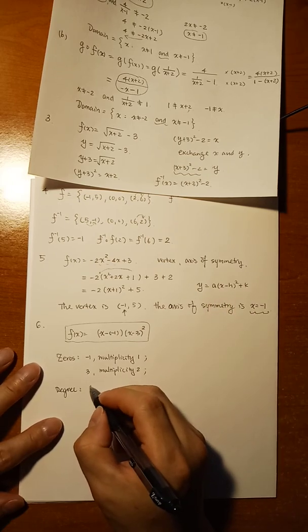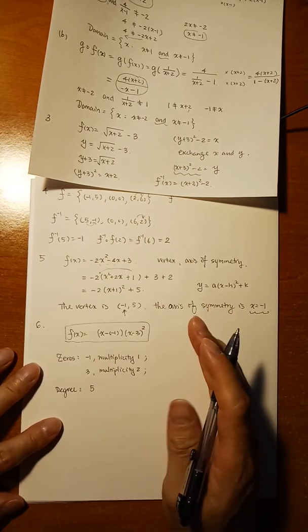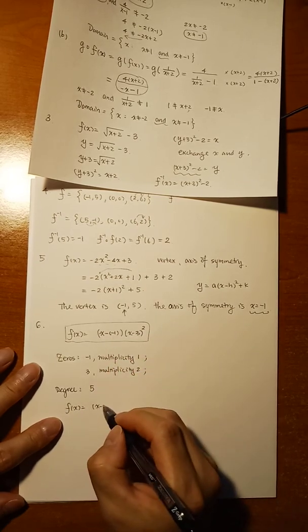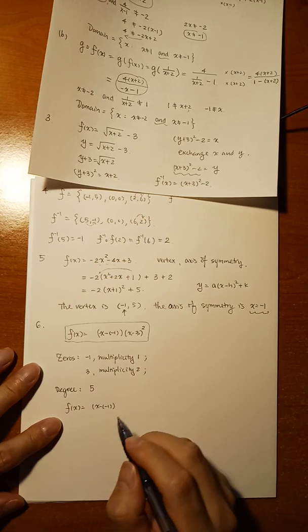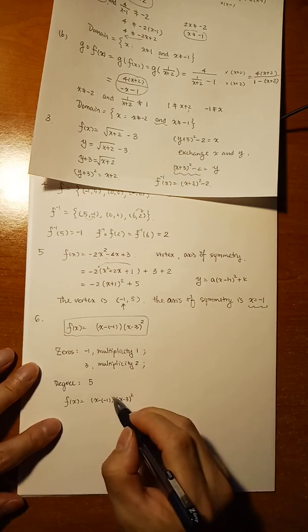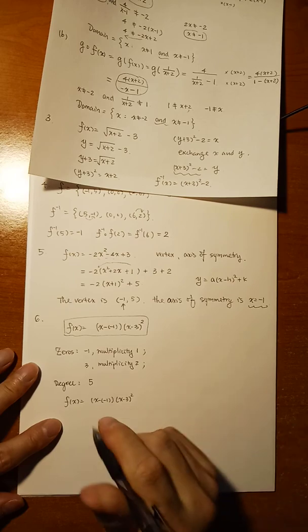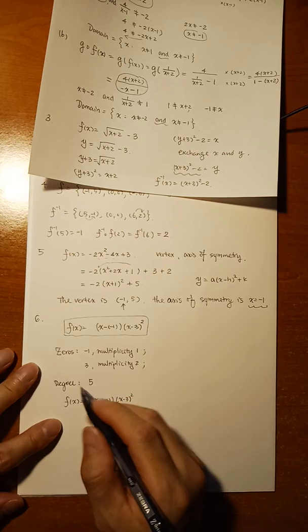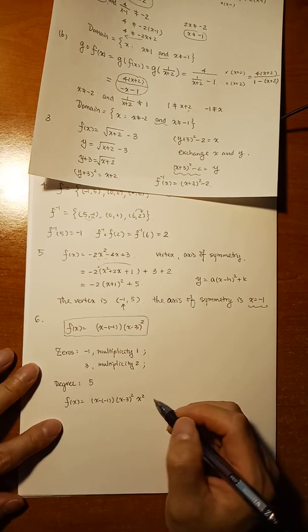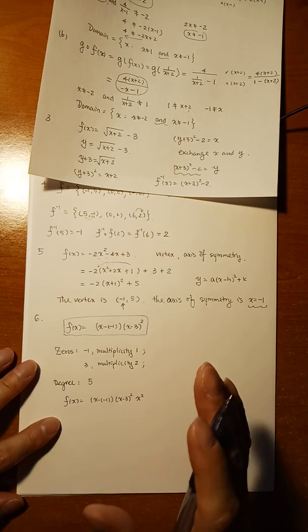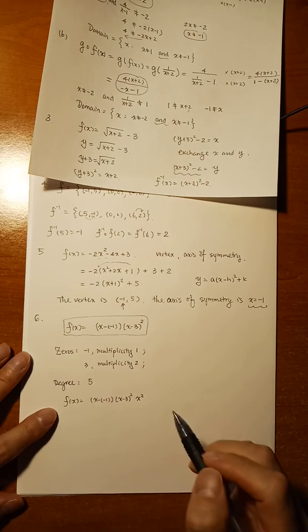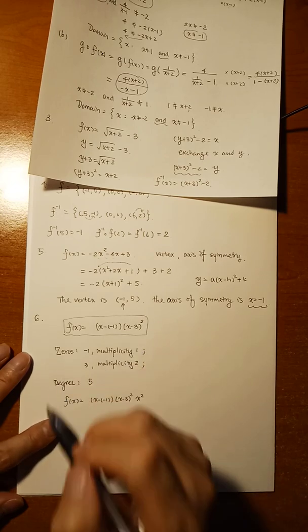If I put degree is 5, a very large one, how do we form it? You still do the first, x minus negative 1 to the power 1 because multiplicity is 1, x minus 3 to the power 2 because multiplicity is 2. Here's a 1, here's 2, sum is 3, but degree is 5. You miss 2 degrees, you just put x squared. You can actually put whatever quadratic polynomial. I only need x squared because 2 plus 2 plus 1 is equal to 5. And this satisfies the condition.